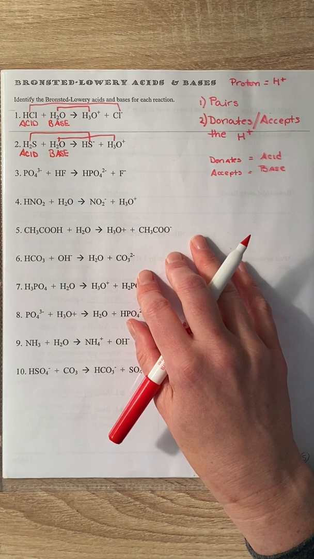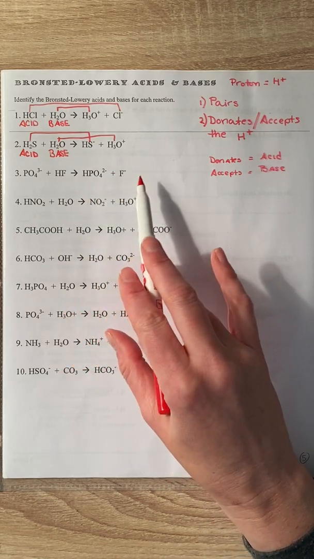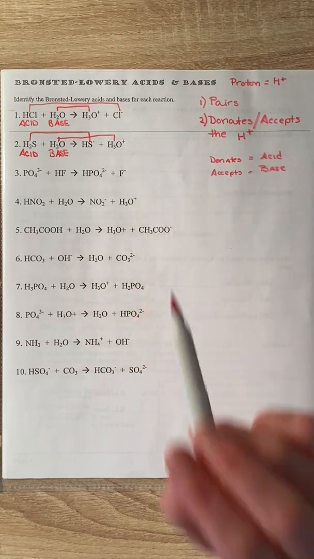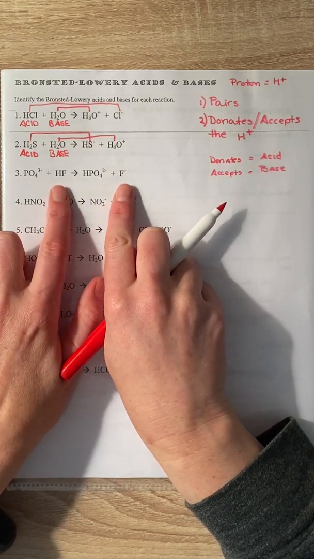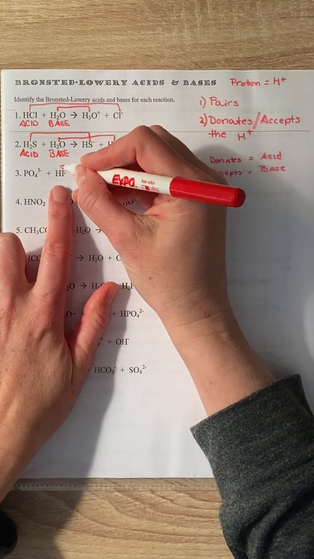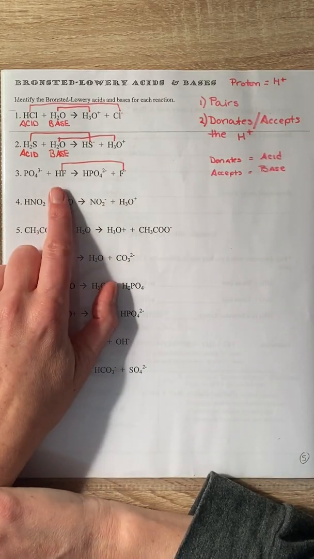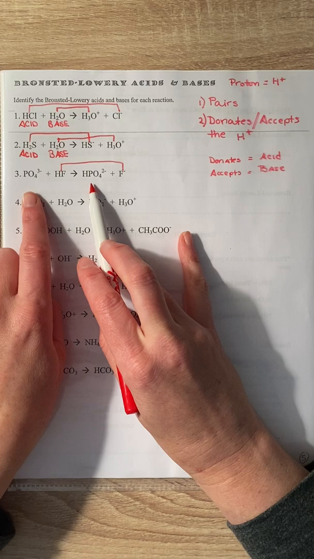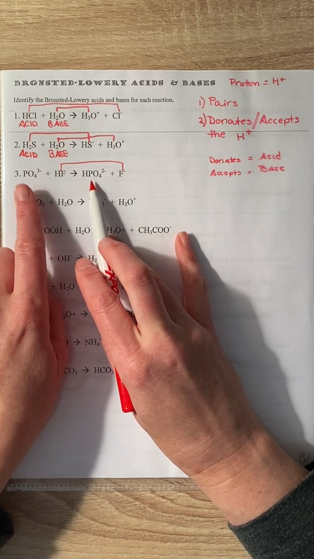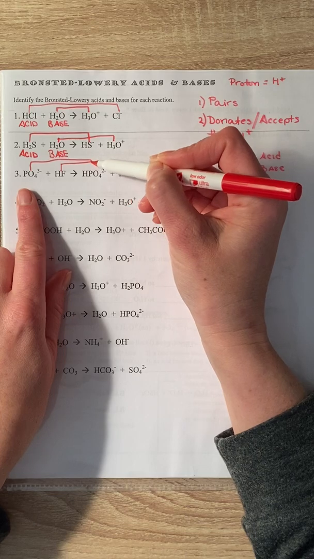So number 3, I have phosphate. I have PO4 with a -3 charge, and that is reacting with a molecule of HF, and we end up with HPO4 with a -2 charge plus a fluoride ion. So let's take a look at our reactants and our products. Well, right here, very simple. I got HF and I got F. So those two are different by 1 hydrogen. And in fact, that HF just got rid of the H and turned into F with a -1 charge. So when I take a look at the other molecules, the PO4 does not have a hydrogen, and the HPO4 has a hydrogen. Definitely the other conjugate pair.